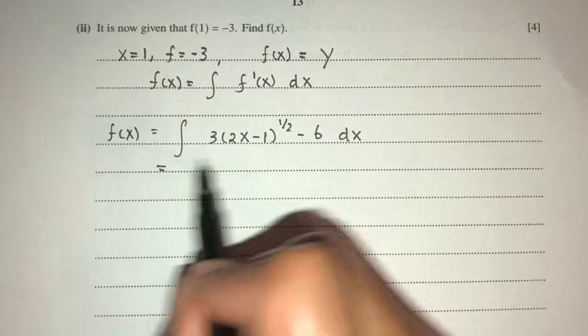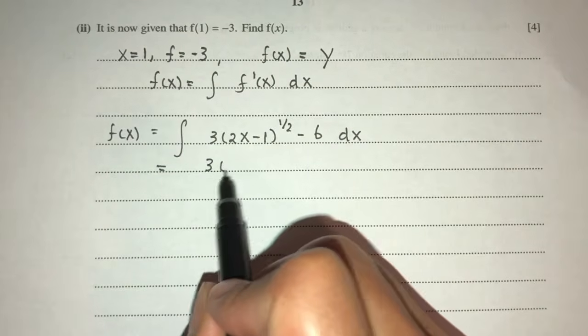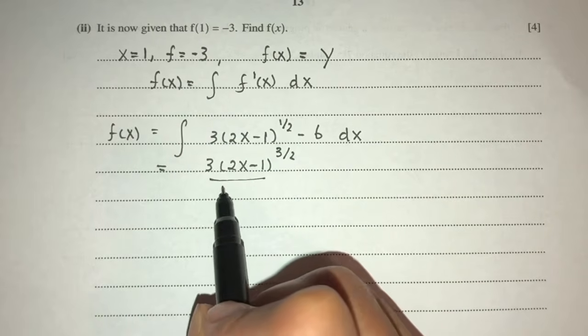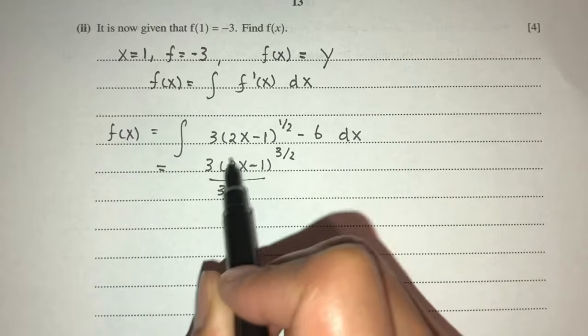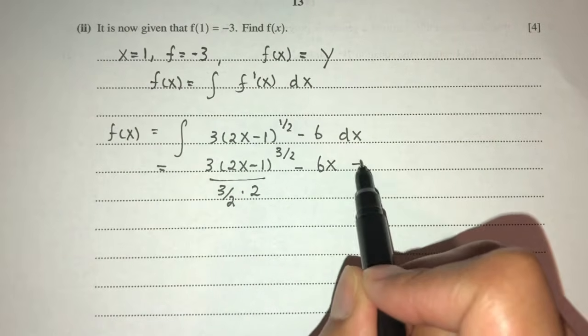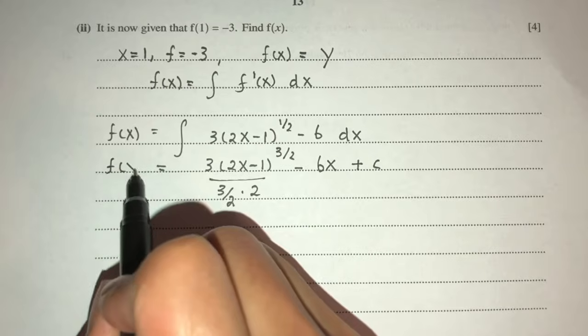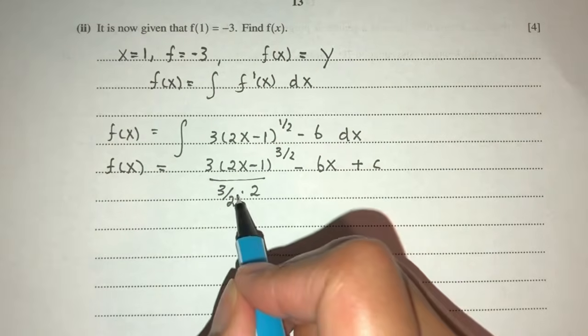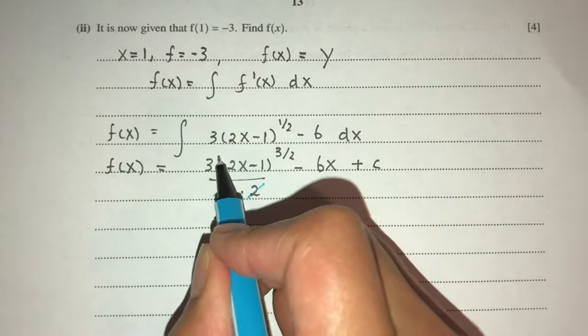That should be equal to, so first we have to increase the power by 1. That will be 3 over 3 over 2, divided by the same power and divided by 2, minus 6x plus c for f of x. Now let's see what happens. So this cancels out, and this cancels out.